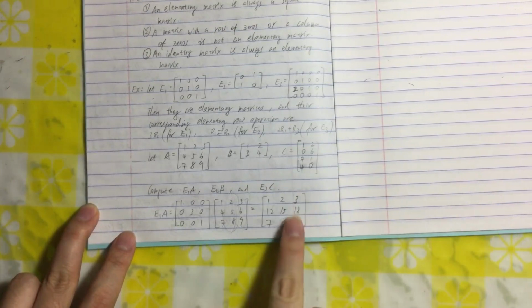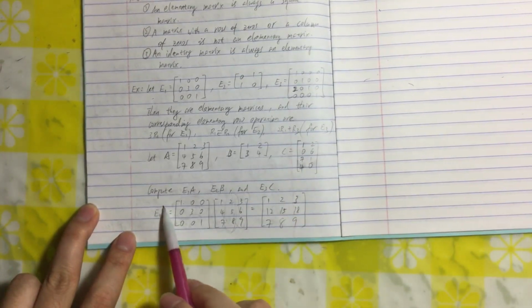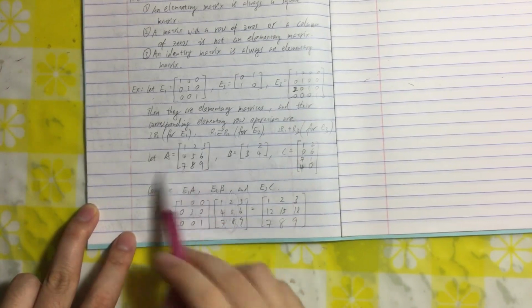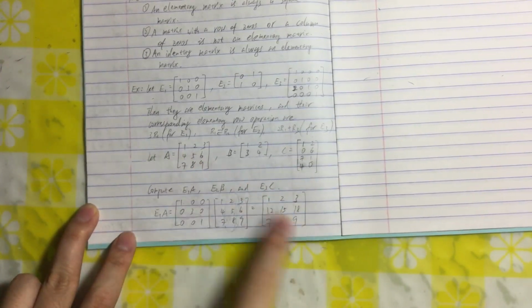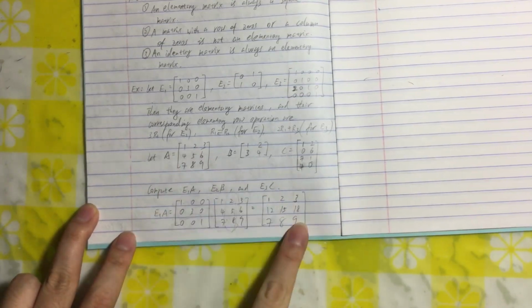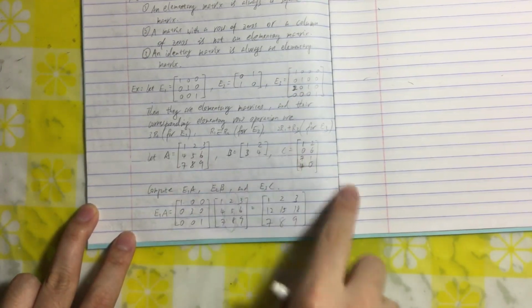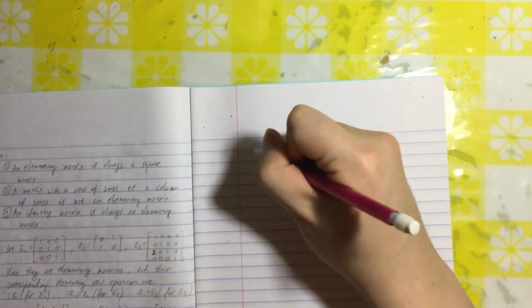If we observe these two matrices, if we compare E1A with matrix A, do you see any relationship between them? If you don't see it, it's okay. Let's compute E2B.